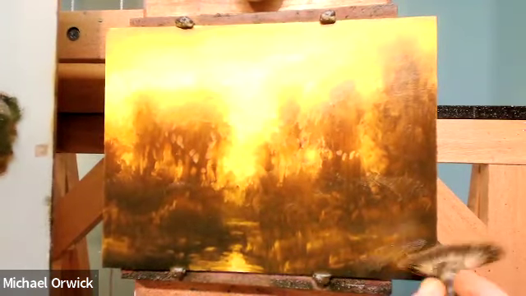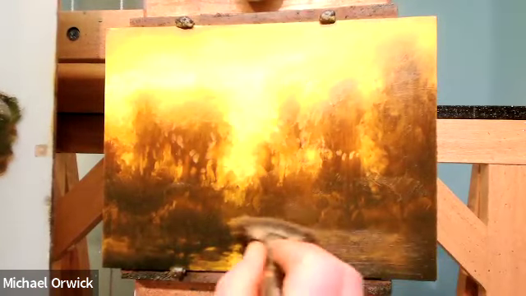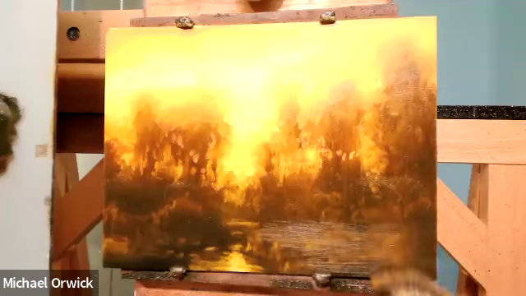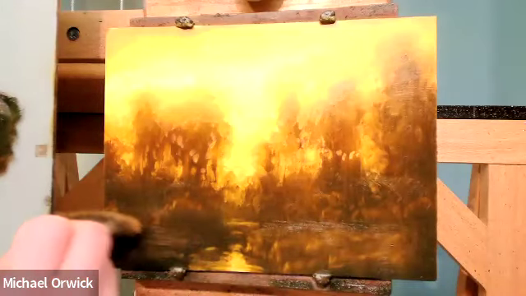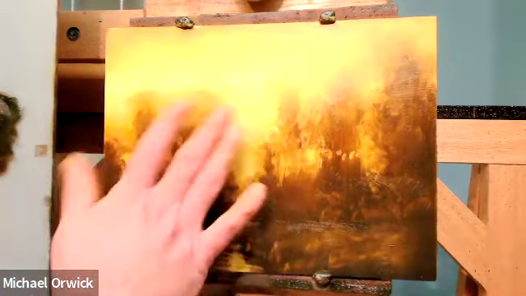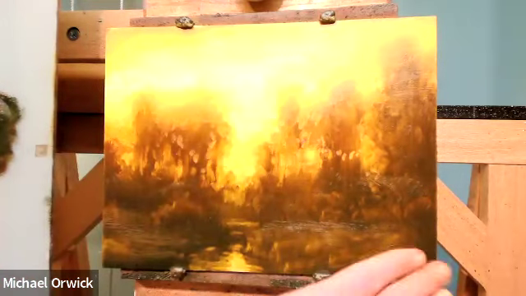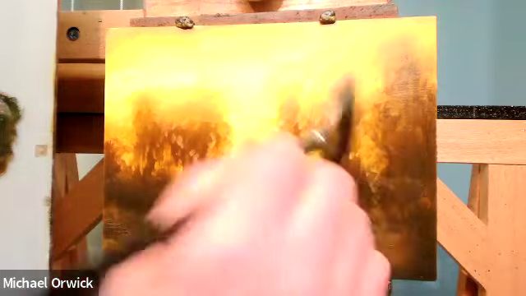So we start with shapes. And you can end with shapes if that's where you want, but I like to have forms. So these trees started off as shapes when I just removed it. The ground was just a big dark shape and it was almost connected to the trees.